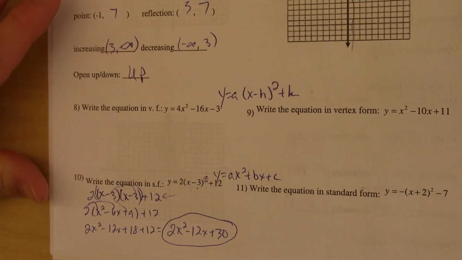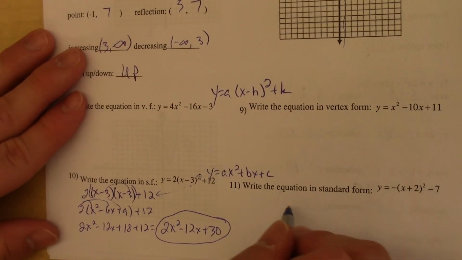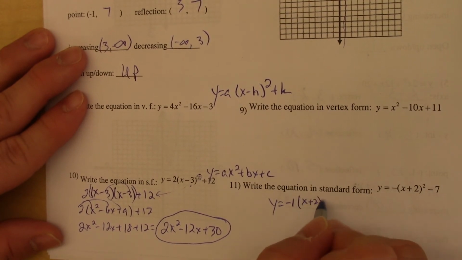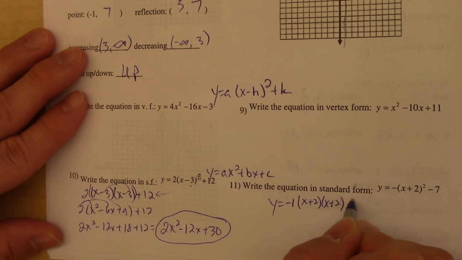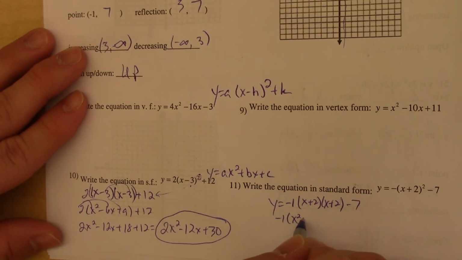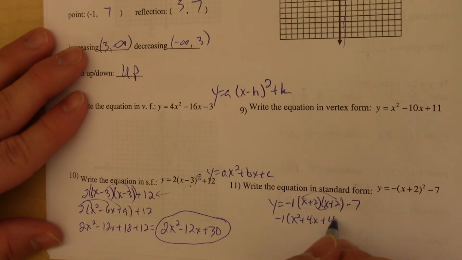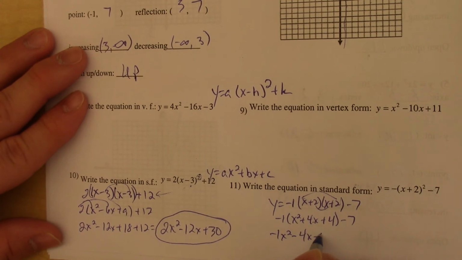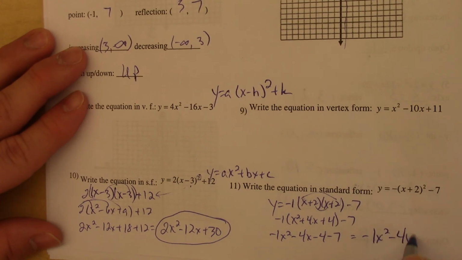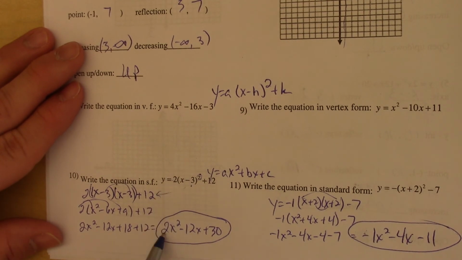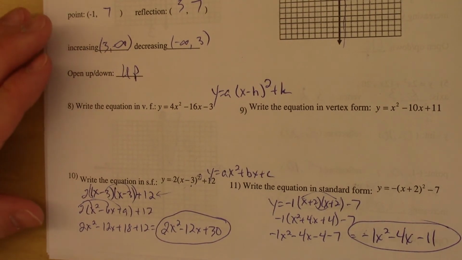There's that one. Okay. For the next problem, again, negative, really 1 times x plus 2 squared minus 7, negative 1 times x squared plus 4x plus 4, because 2 and 2 will give me 4x, and then 2 times 2 gives me that. Distribute it, and then combine like terms. What you will notice is they share the same a, and they should. If they don't share the same a, then you did something wrong, and that happens up here too.